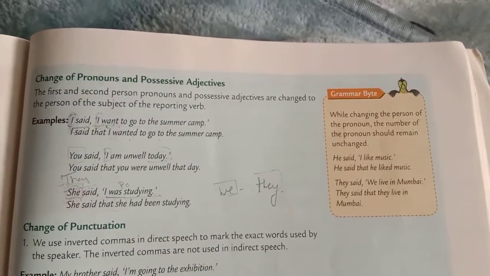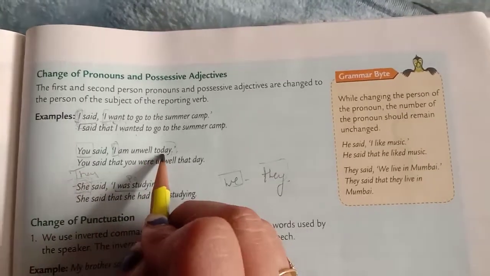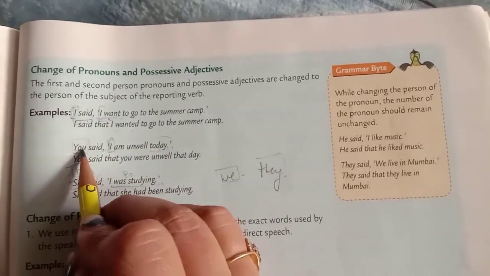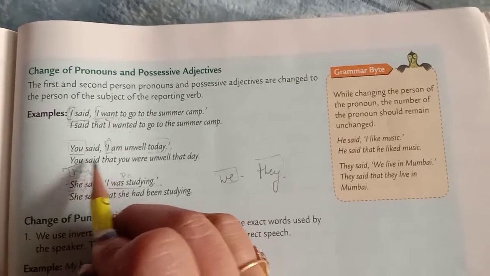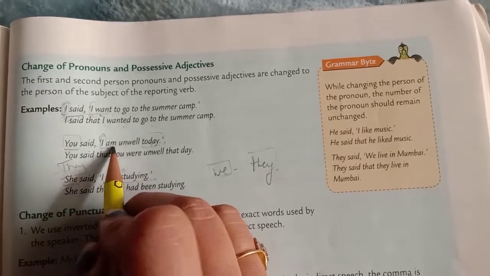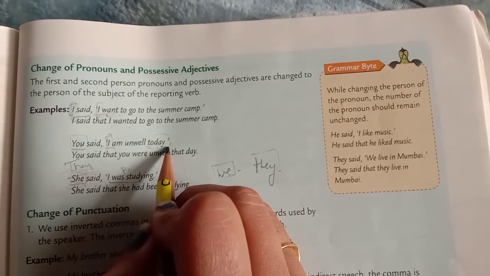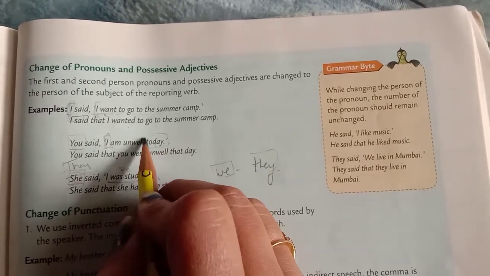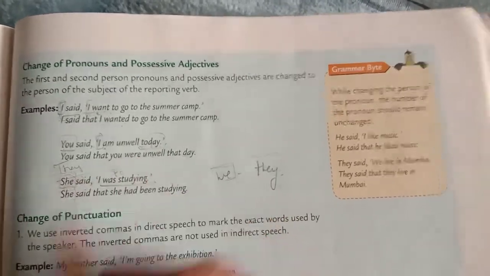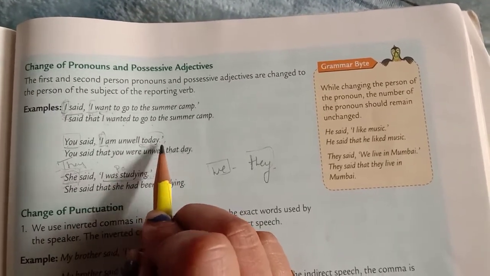If the speaker is in second person, like you, then the subject inside the reported speech will also change to second person. Like you said, I'm unwell today. So you had said so. When I'm reporting this to someone, I will say you said that you were unwell. The tense has to change to past tense. So you were unwell that day. We don't use today. That's an indicator of time. And if we say you were unwell today, the meaning of the sentence will change. You were talking about some other day. So that is why we don't use the word today. In place of today, we use that day.